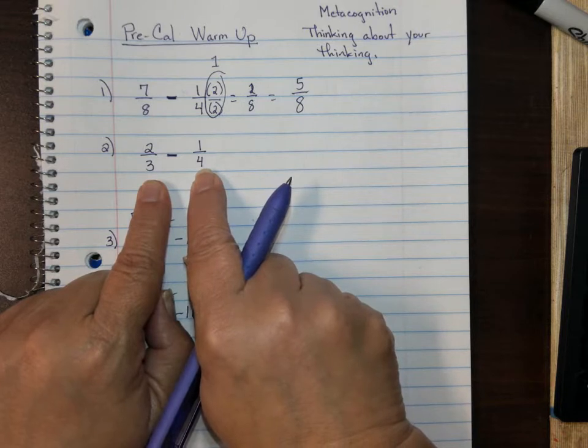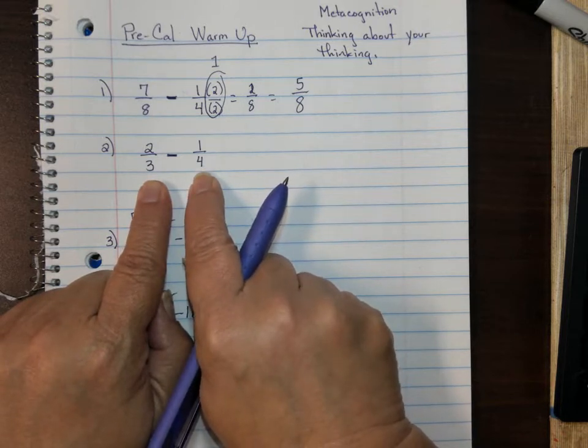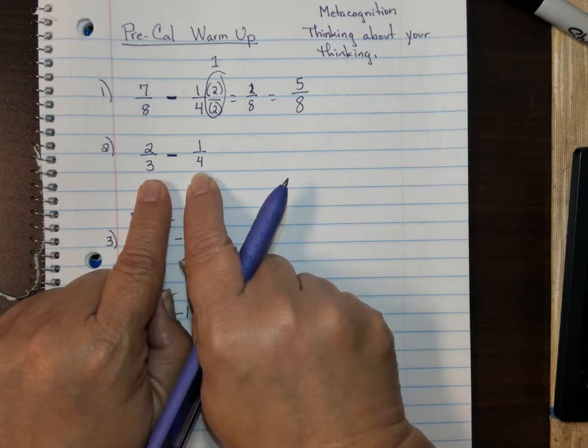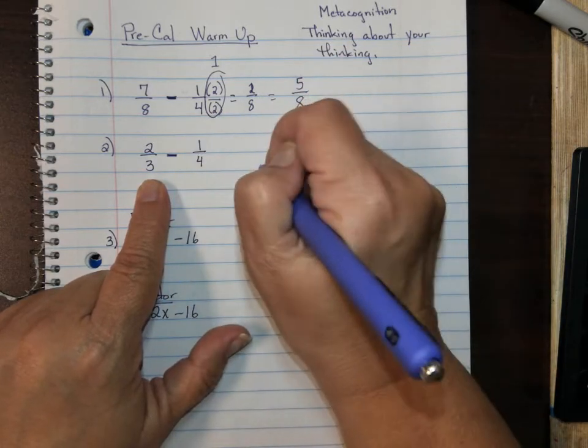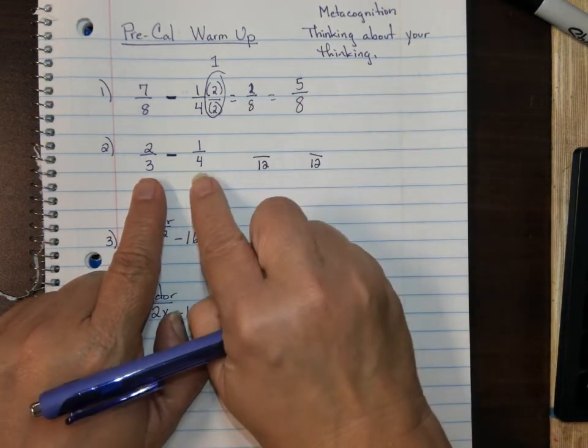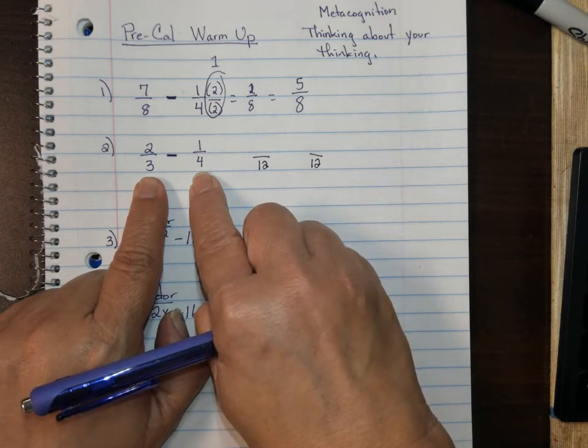The numbers 3 and 4 are called relatively prime. 4 is not a prime number, but 3 and 4 are relatively prime. That means they're prime in relation to each other. They have no other common factors besides 1. So when that's the case, you need a brand new denominator, and that denominator is actually going to be the product of the two existing denominators.